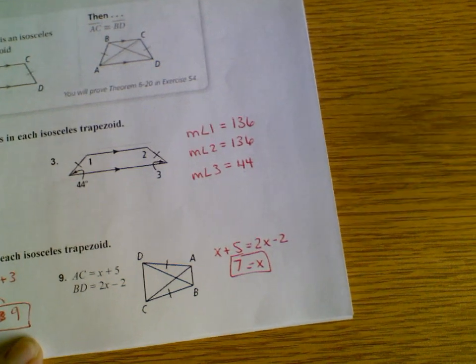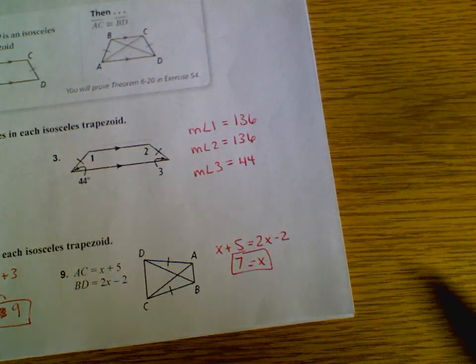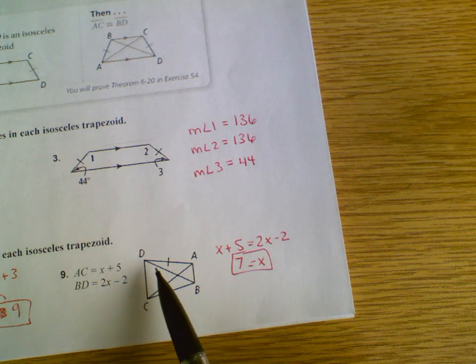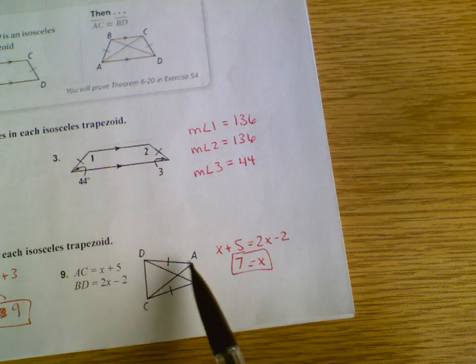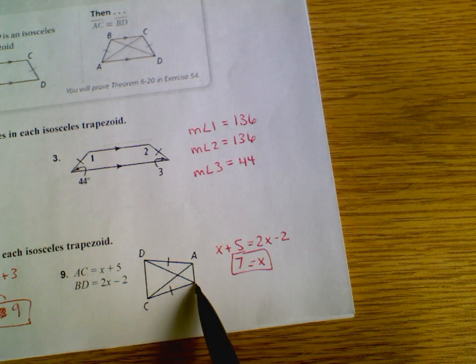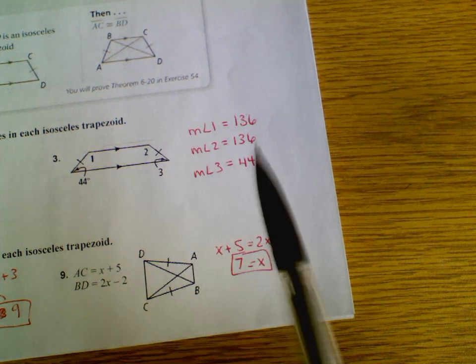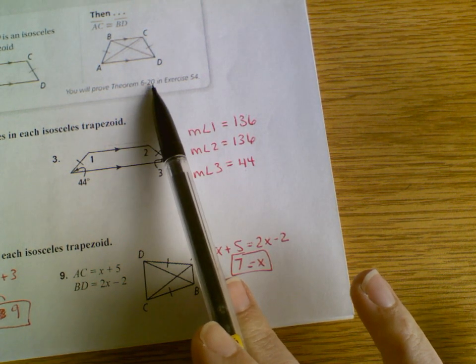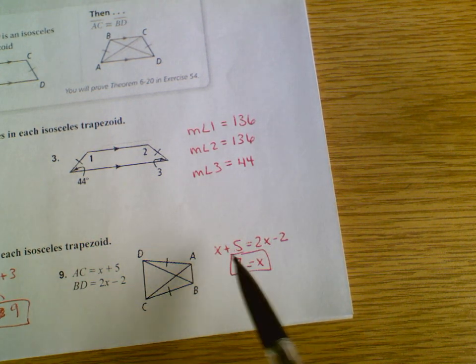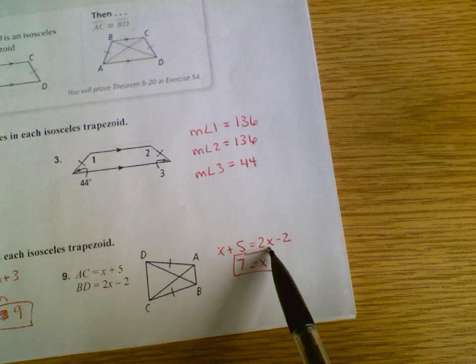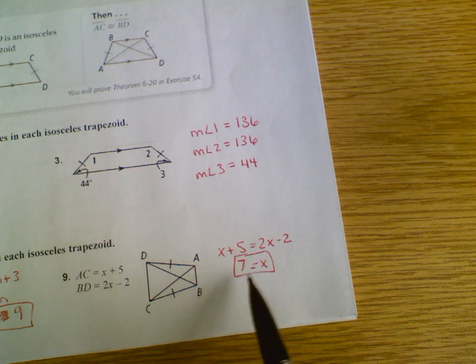Okay, so on number 9, I see that we have, again, an isosceles trapezoid, but this time they're giving me the diagonals. So this theorem we haven't used quite yet, but it's theorem 6.20. So if they give the diagonals, I'm just going to set them equal to each other and solve. So minus 1x from over here and add 2 over there would give you x equaling 7.